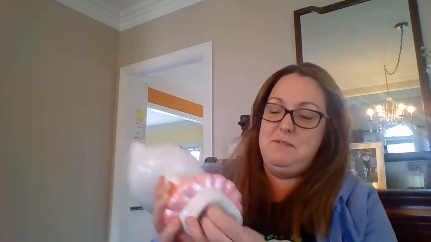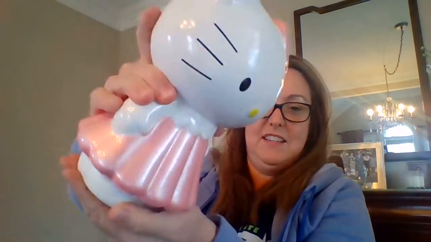And then Riley has Hello Kitty. And Hello Kitty, I think, still has a few more in here. Oh, it's hard to open. Let me see if I can. Oh, I got it. Good. Okay, so Hello Kitty has a few more coins too.